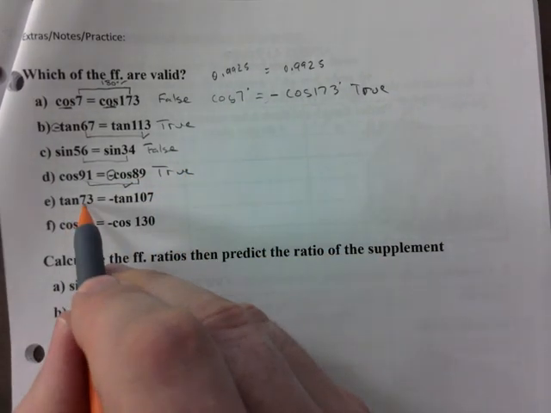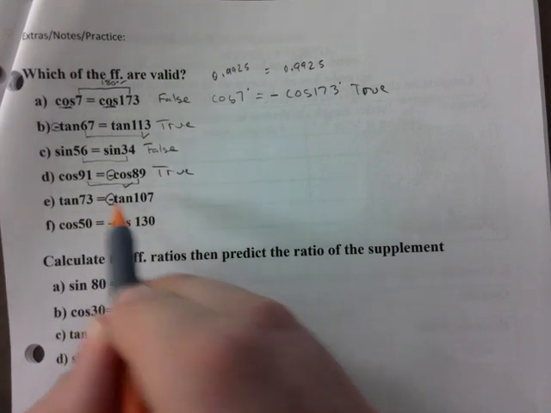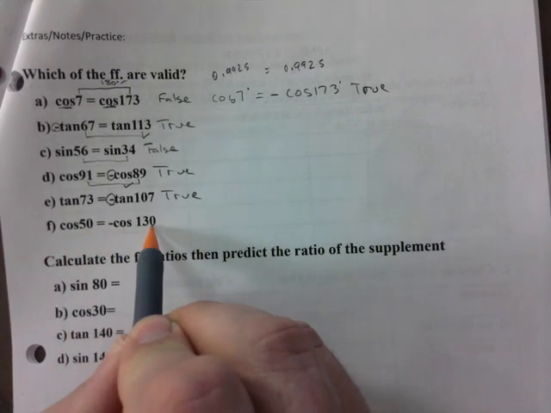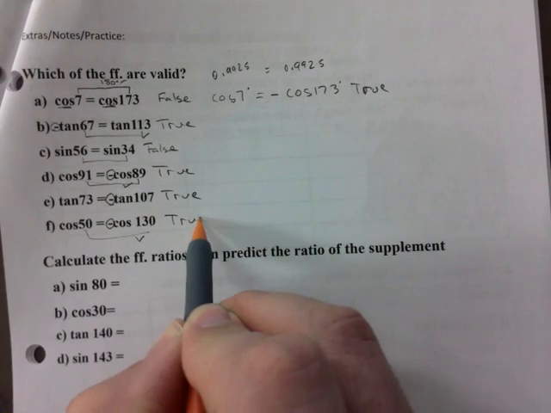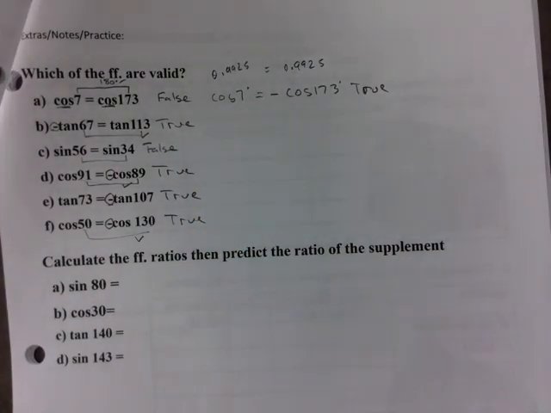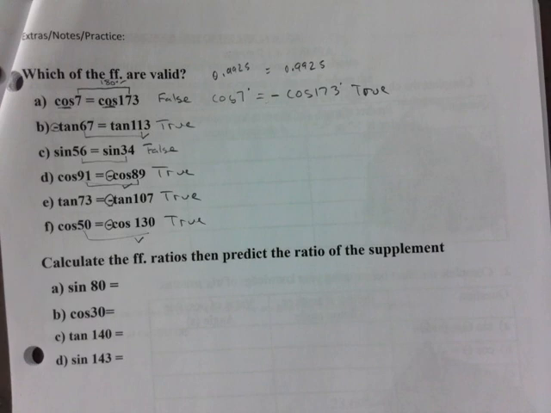Are these supplementary? Yes. One of them has a negative in front of it? That makes it true. Supplementary? Yes. One of them has a negative in front of it? True. Okay. So that's kind of how you do it, and if this is kind of gibberish to you, go back and watch the lesson. I do go over that as well.